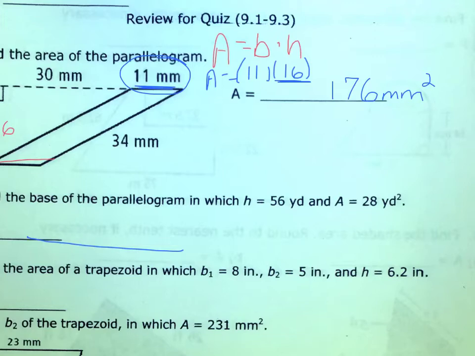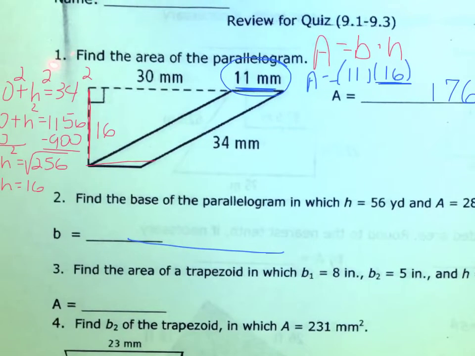No, the base of the parallelogram, this is a parallelogram. Oh, yeah. Oh, okay, I get it. So that's a parallelogram, and the base is 11. Okay, I get it. The height has to be perpendicular, so this is the height. And that has to be perpendicular to the base. Now, problem number 2.